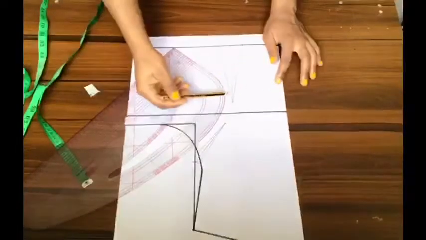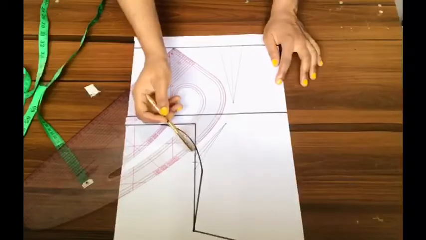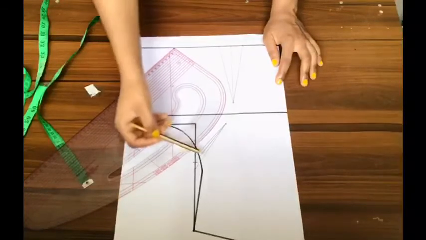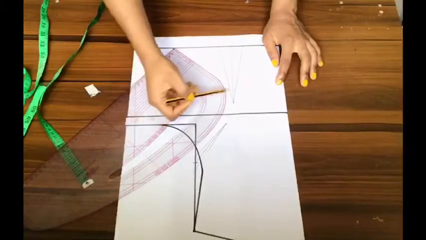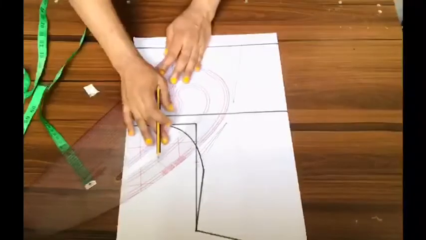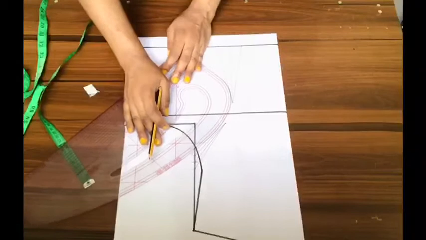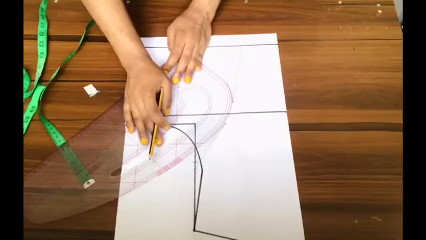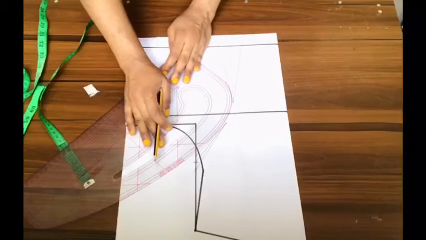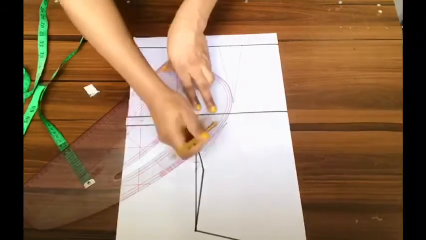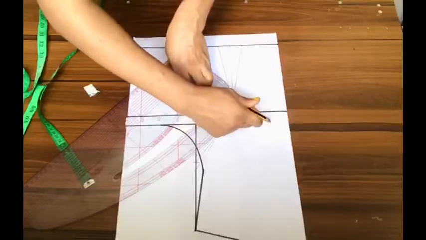This dart leg here, I'll be connecting it to this outer dart leg, not the inner one or the in between line. I'll be connecting it to the outer leg and also to this outer leg. So I'm just going to gradually place my pattern master and find a point, and then I will just connect it like so.